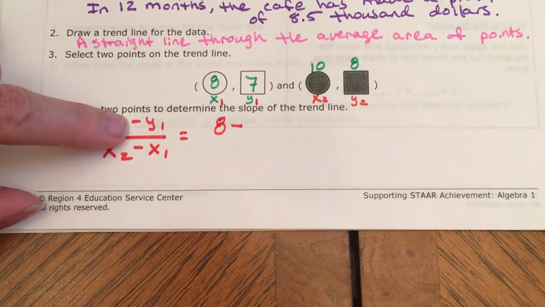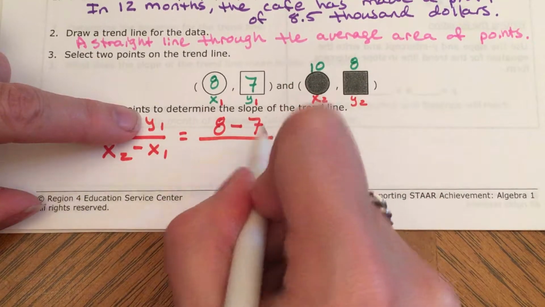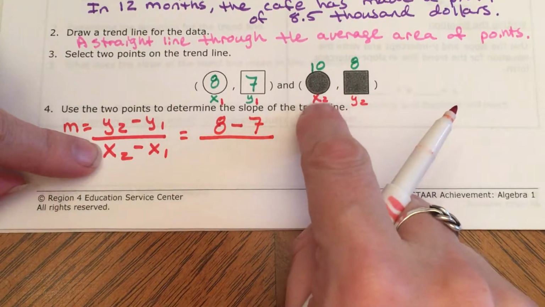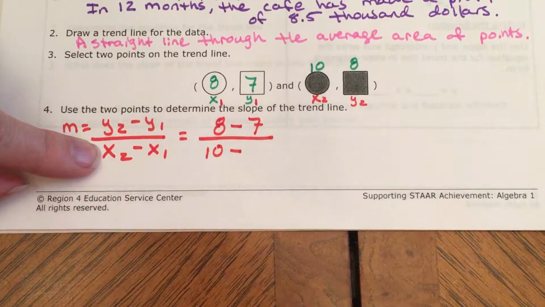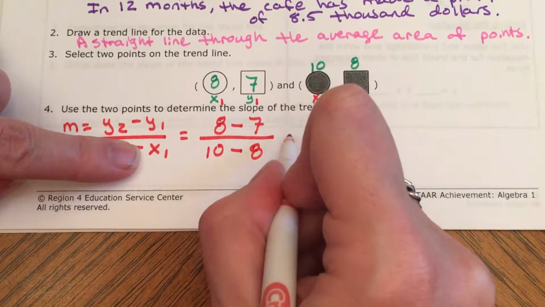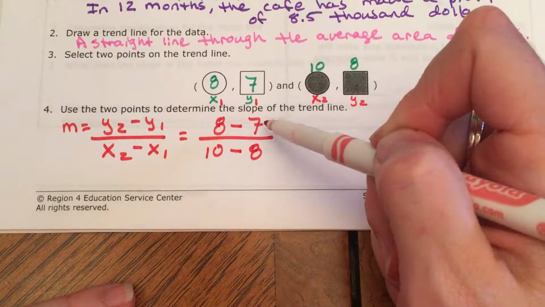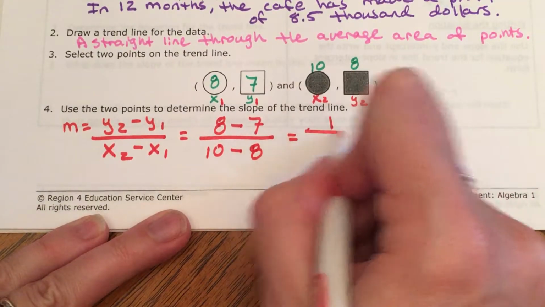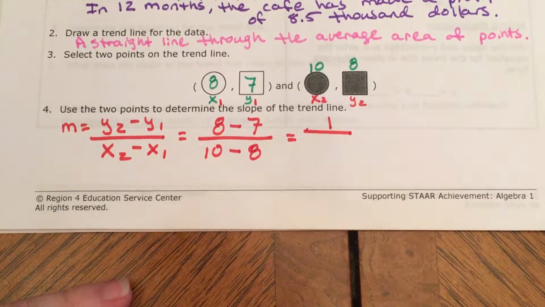Minus, from the formula, y1, which has a value of 7. x2, which has a value of 10. Minus x1, which has a value of 8. Alrighty, 8 minus 7, you know that. You don't even need a calculator. That's 1.